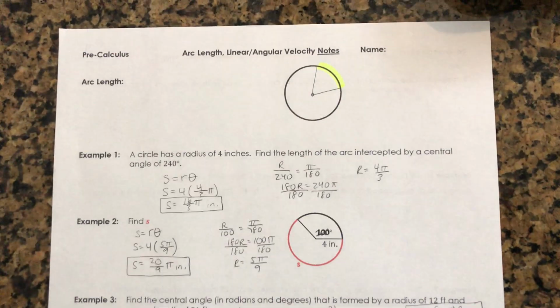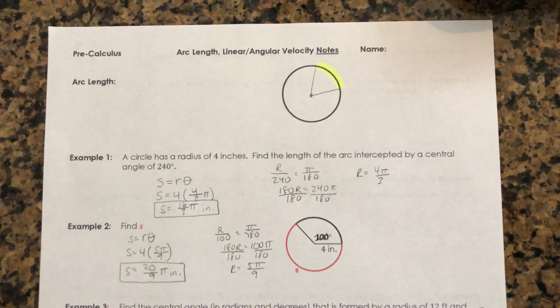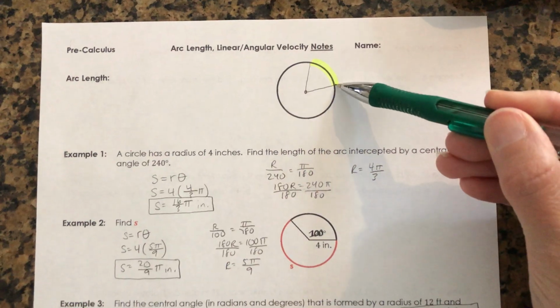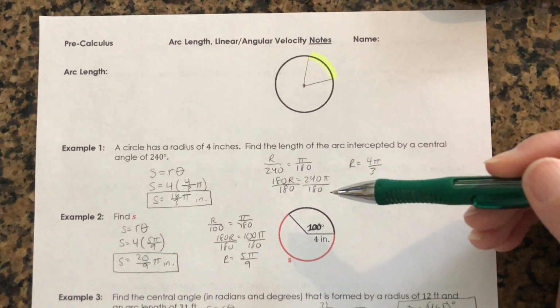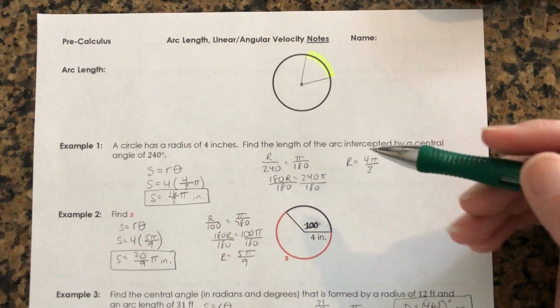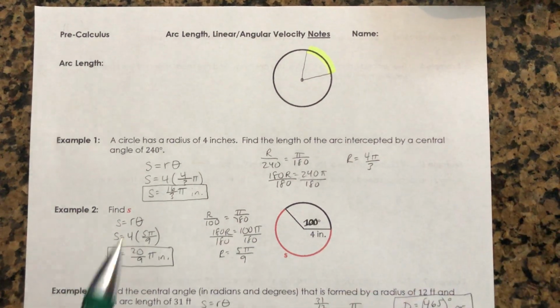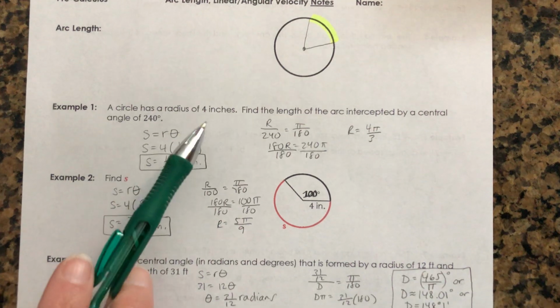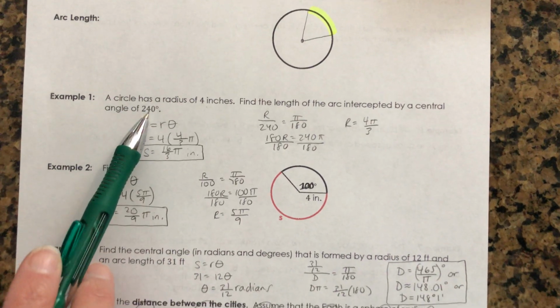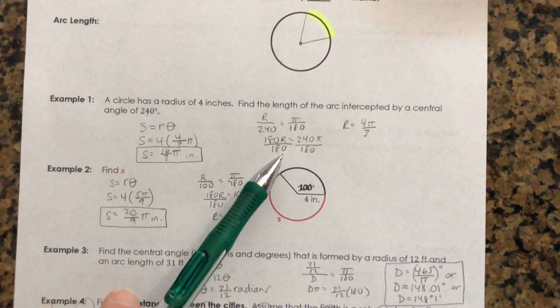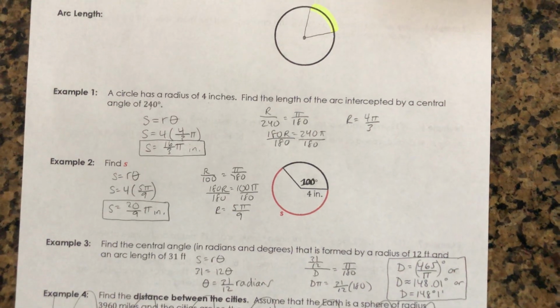So the first part of these notes is just review from the other set of notes. I just demonstrated that this is an arc length. Feel free to pause this at any point if you need to copy these down, because I'm really just going to run through this front page. Example 1 is just like the other video. It gave you a radius and an angle for theta, but it's in degrees. We had to convert it and then plug it into the formula.